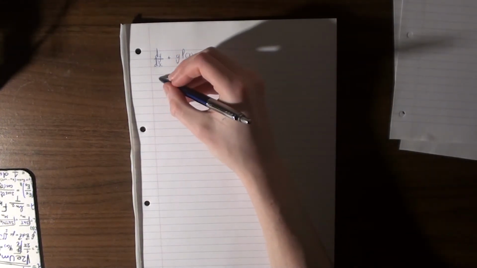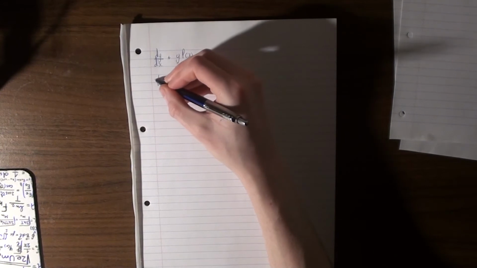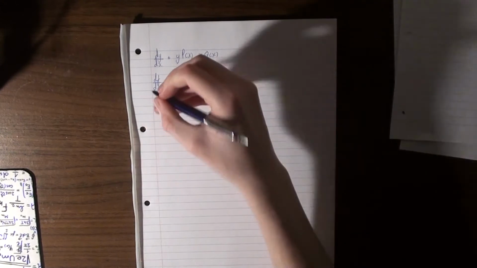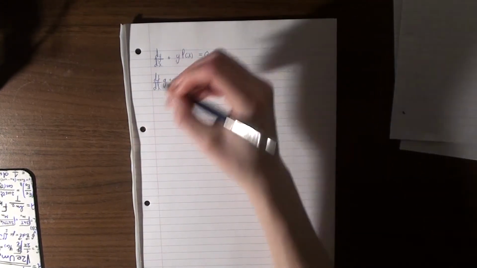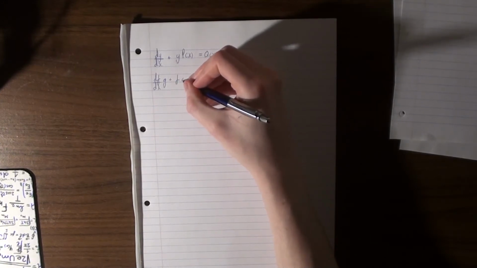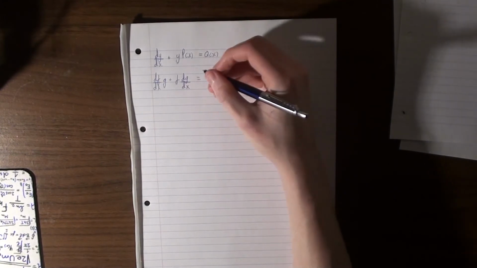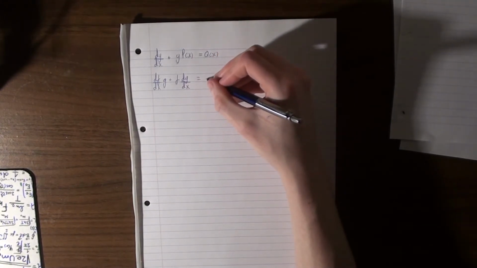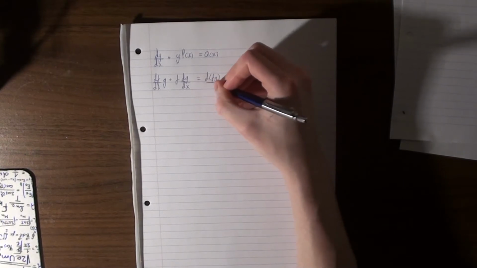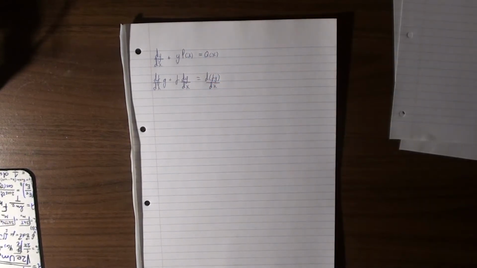If you think back to the product rule we did in differentiation, that said that if we had f, let's call it df by dx, times g, plus f times dg by dx, that would be the same as d(fg) by dx. So this looked quite close to this.